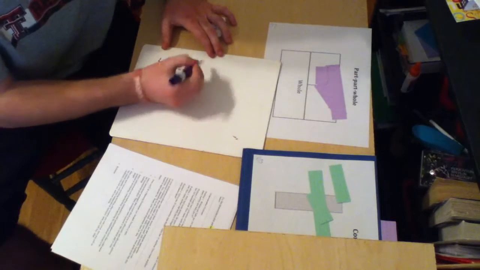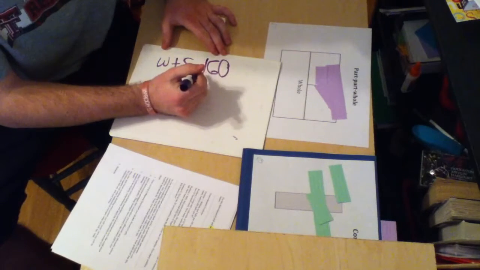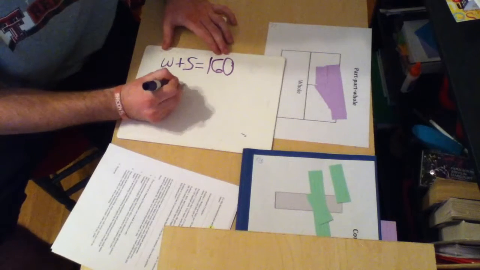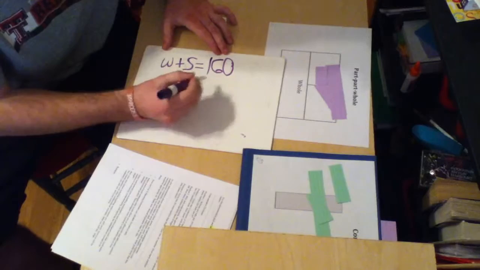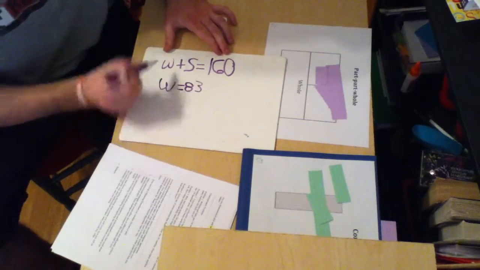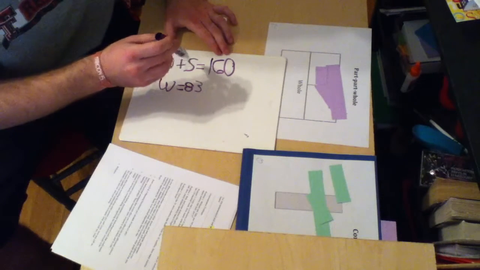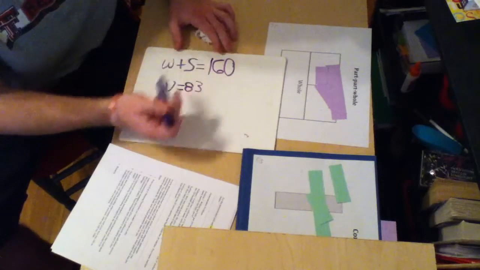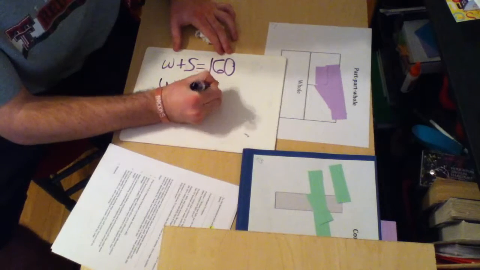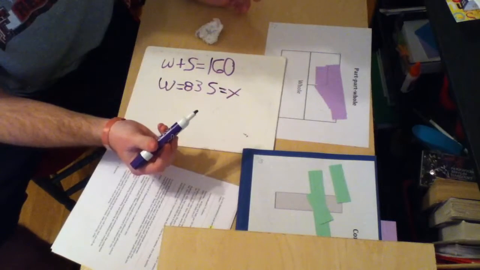So we have William plus Sally, and they had 160 marbles put together. And we know that William only put in 83 of those marbles. So William had 83 and Sally had an unknown amount, and together that's 160. We know the total, and we know William's part of it, but we're looking for Sally's because we don't know how many she put in.